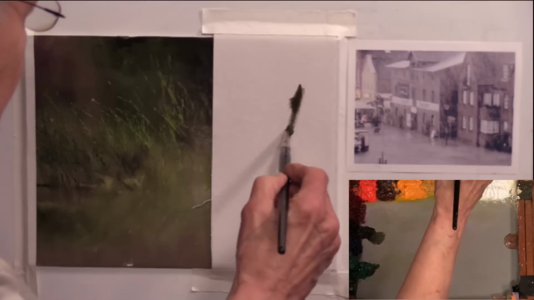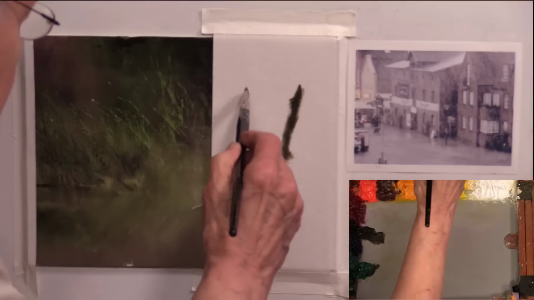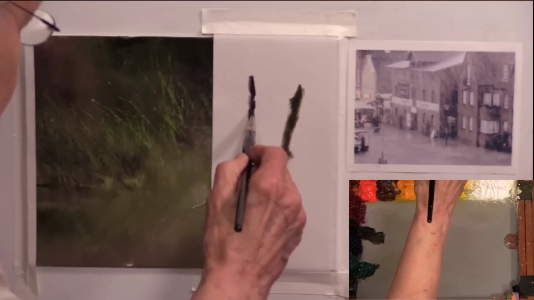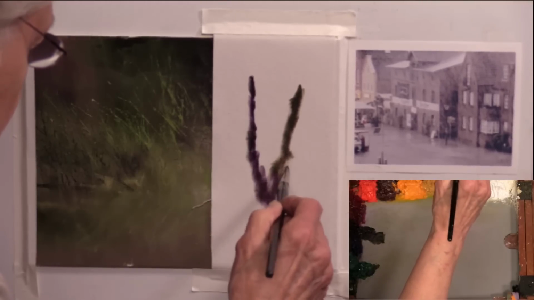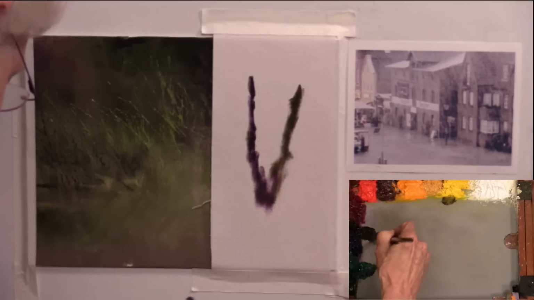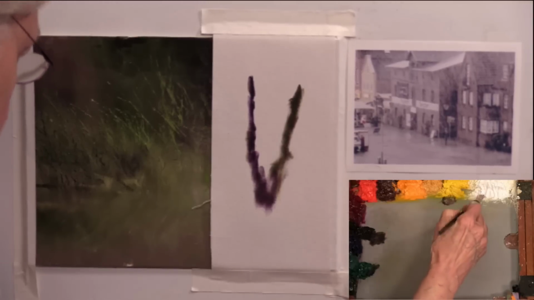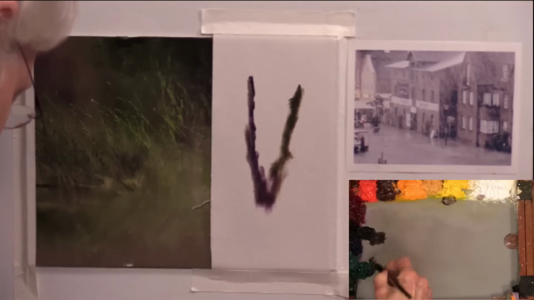So I will quickly throw in images that would represent a couple of tree trunks, maybe joined like that at the bottom. This is more a cartoonish version of what we would see there.